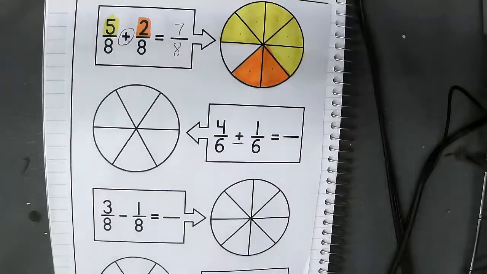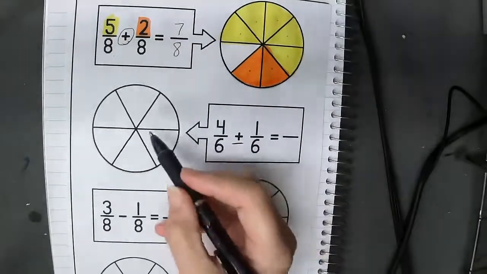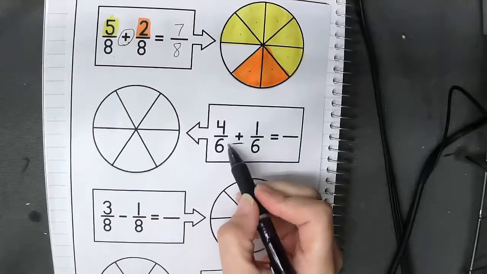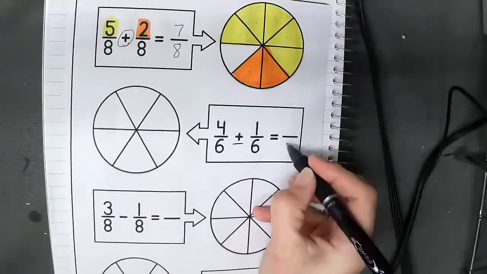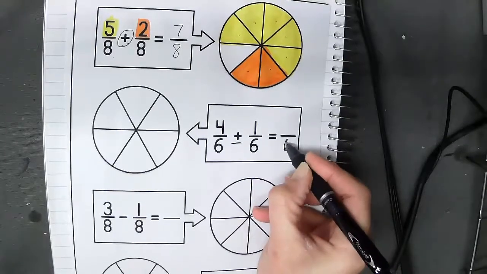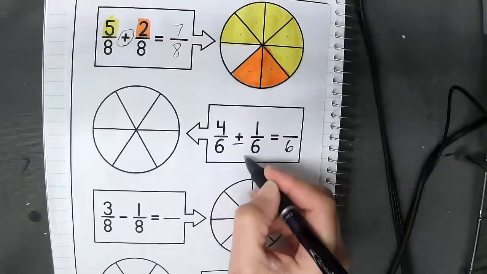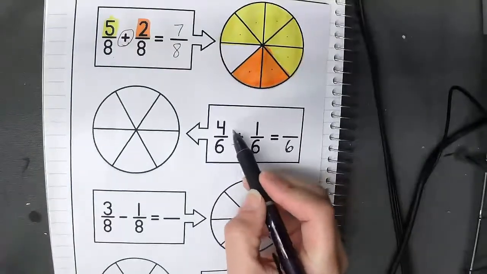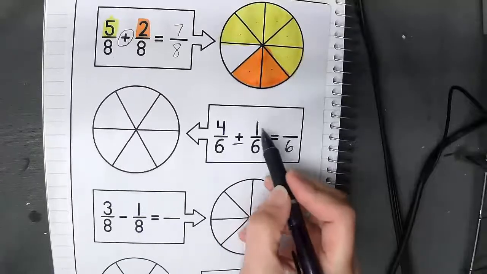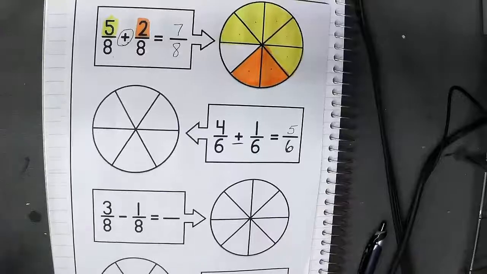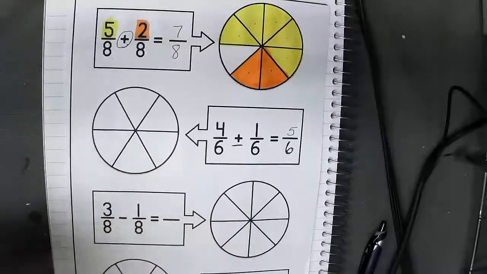Now, if we already are thinking in terms of knowing what we're doing here, we could go ahead and say, okay, we know the 6 stays the same because we're adding and it's a like denominator. If they were different, we'd have to do something to get them to be the same, which is what we'll be working on for 5th grade. And then 4 plus 1 is 5.